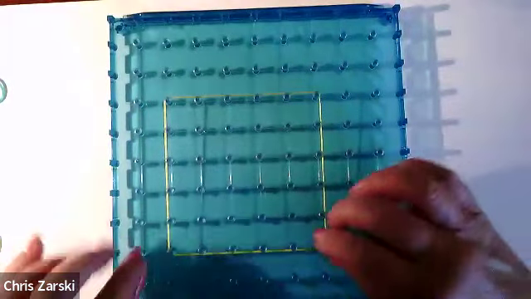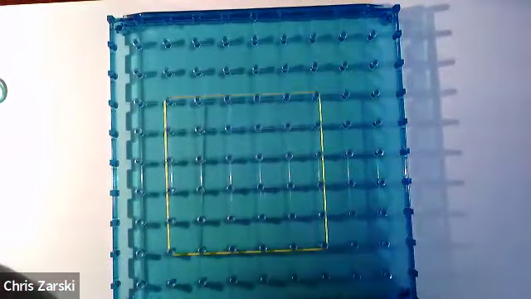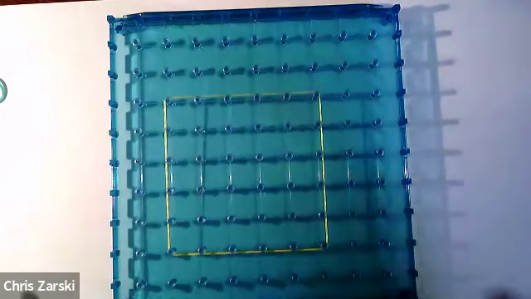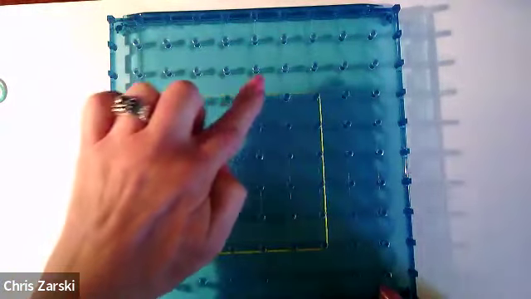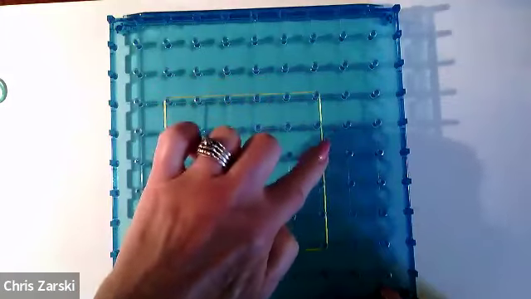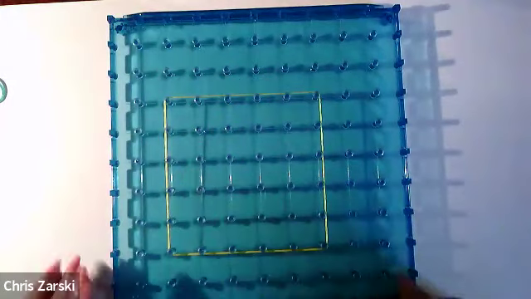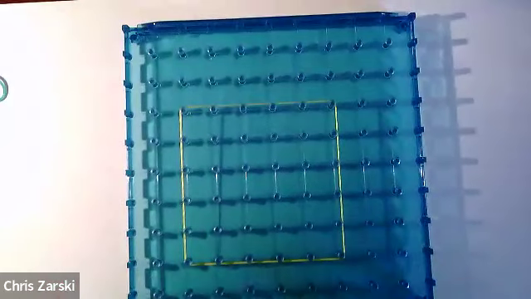And I'm going to ask them, is that a square? And if they say yes, I'm going to say, how do you know that? 1, 2, 3, 4, 5, 6. 1, 2, 3, 4, 5, 6. Okay, good. So it's a square. So now the question might be, could you cut this square in half? And if so, where would it be?